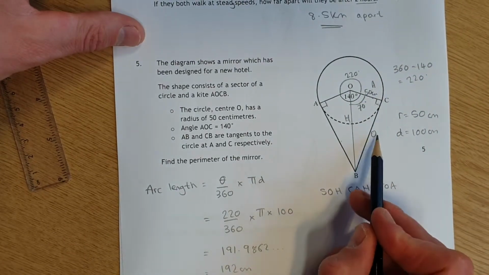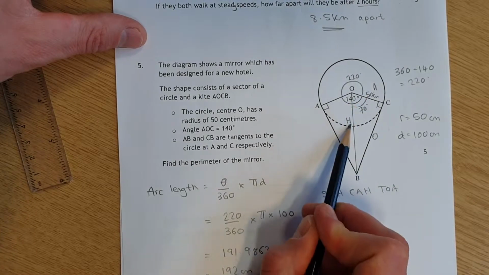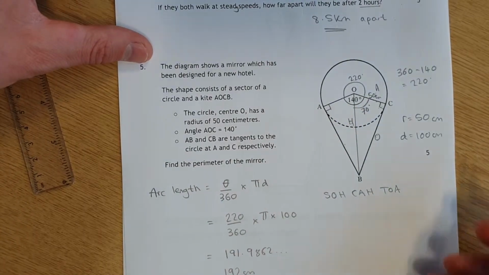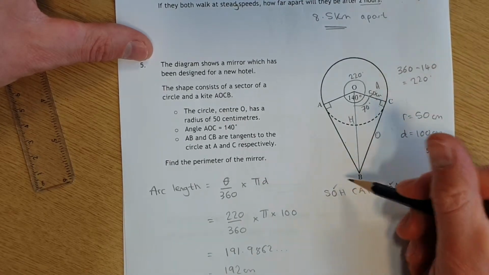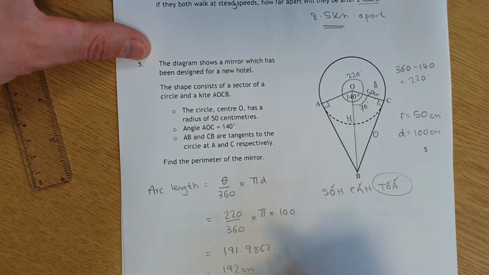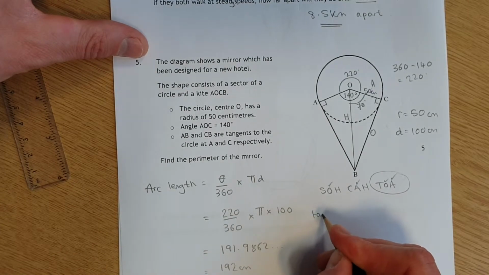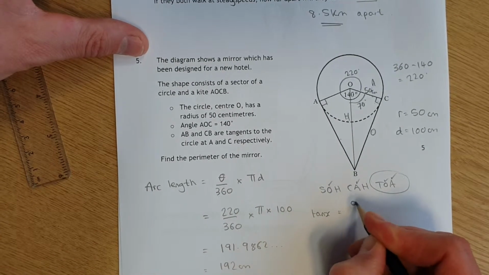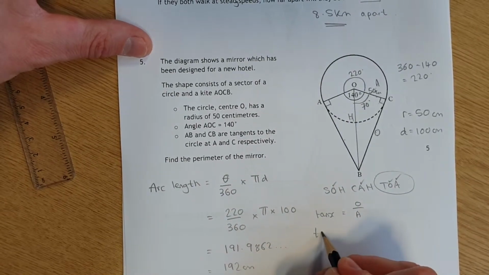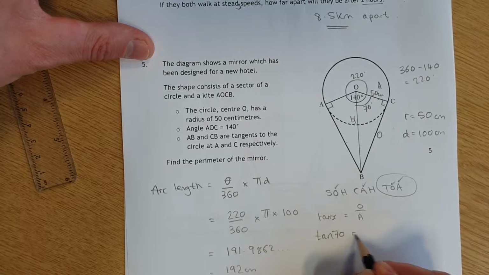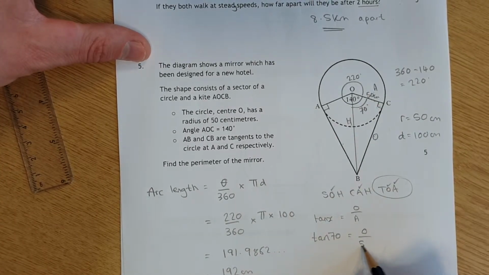Okay, so we're trying to find the opposite. We know the adjacent, but we're not really bothered about the hypotenuse. So it's the opposite we want. We've got the adjacent. So it's going to be tan is opposite over adjacent. Well, x is 70, because that's the angle. So tan 70 is equal to opposite, and that's the one we don't know, over adjacent, which is 50.